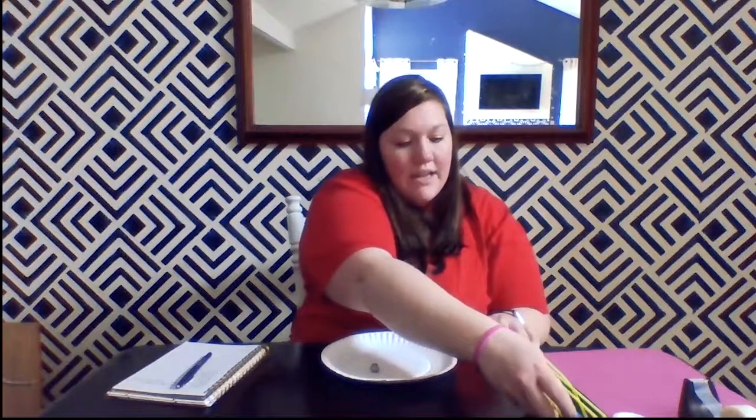Before we get started, let's go ahead and check out the supplies that we have here today. I have my paper and pen for my planning. I have my marble and paper plates. I have some construction paper. I have scissors and tape. I also have some paper cups and pipe cleaners, and I have different straws. I'm going to use these supplies to come up with my maze.